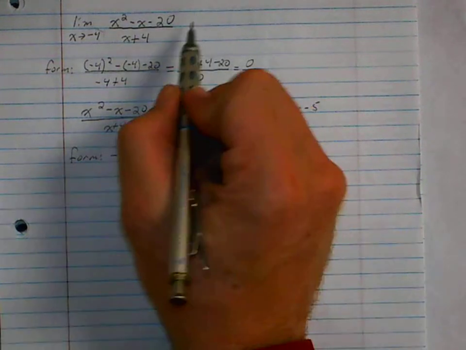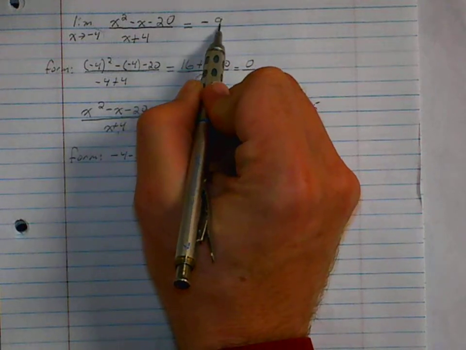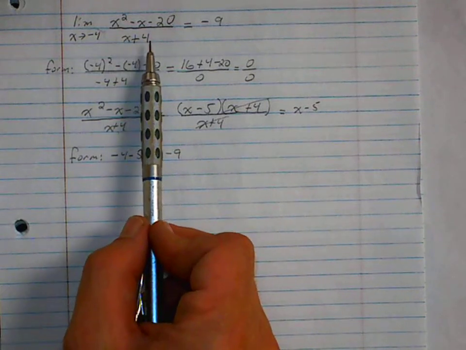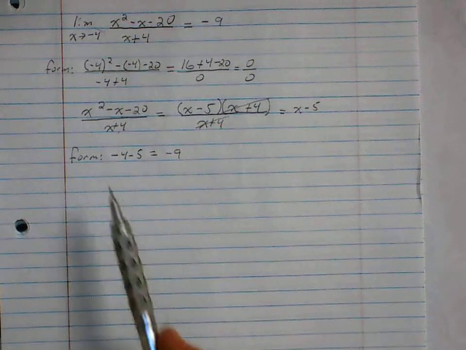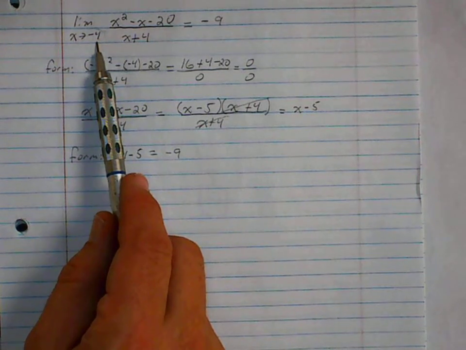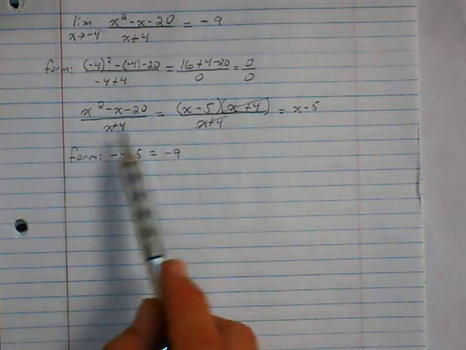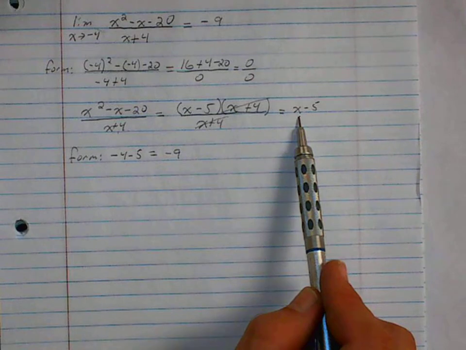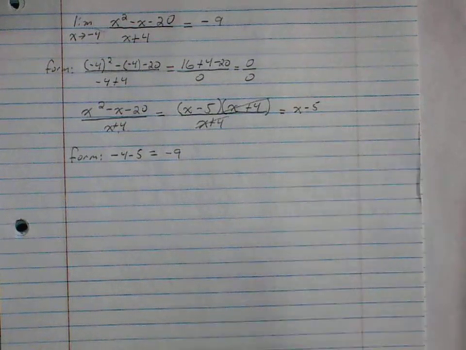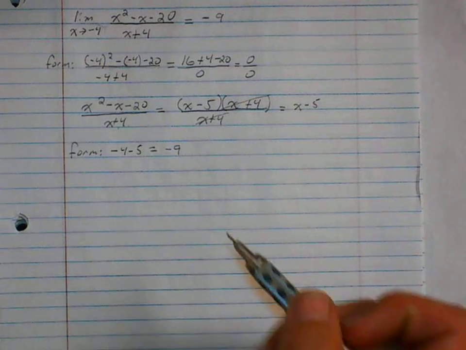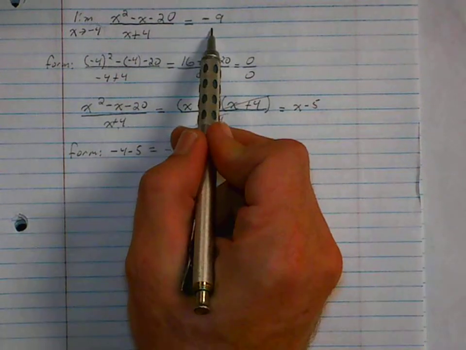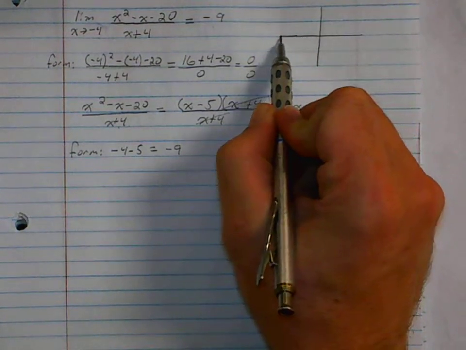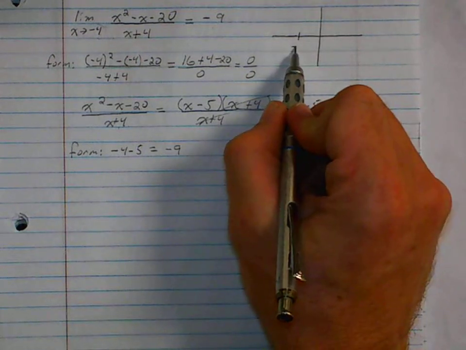We got a number, so we have a theorem that says if we have a function that's equal to the function we're taking a limit of at every point except possibly the point we're taking our limit to, which in this case we are, then this function right here, x squared minus x minus 20 over x plus 4, is equal at every point to the function x minus 5 except at x equals -4. It's a line and it's got a hole in it. So anyway, the limit is -9, and I always like to draw a little graph to remind myself what's actually going on there. I know it's a line, but that's not really important.